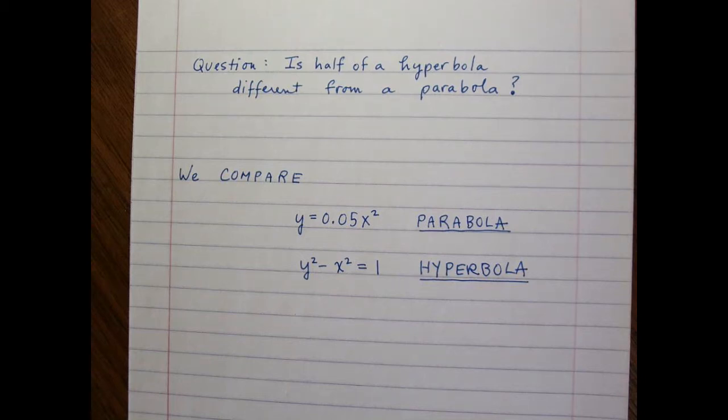We've been working with these different kinds of special curves, ellipses, circles, hyperbolas, parabolas, that are called conic sections, that can all be thought of as slices, as being obtained by slicing through a cone. And I think it's not an unreasonable question to ask. The question I have here on this sheet is: is half a hyperbola different from a parabola?